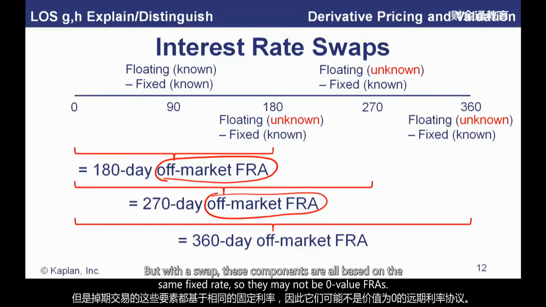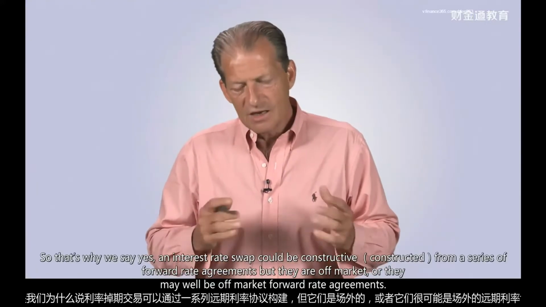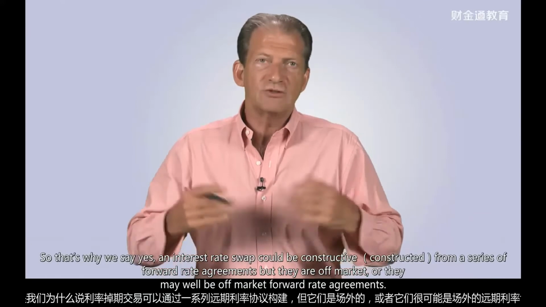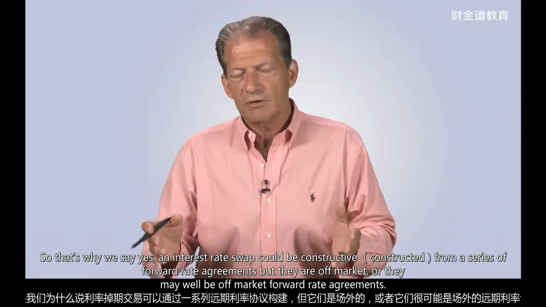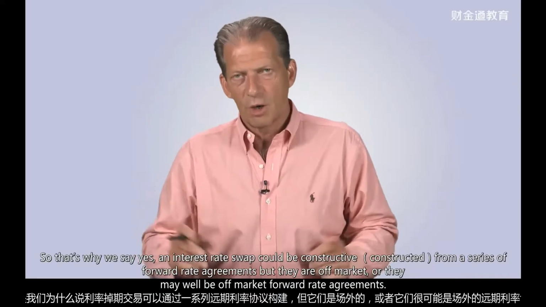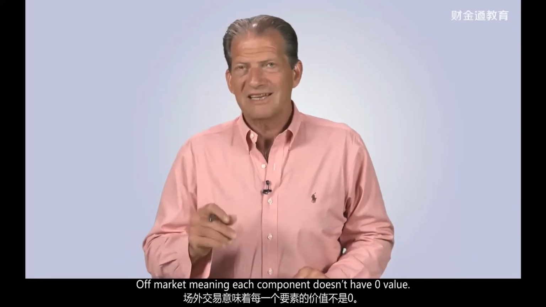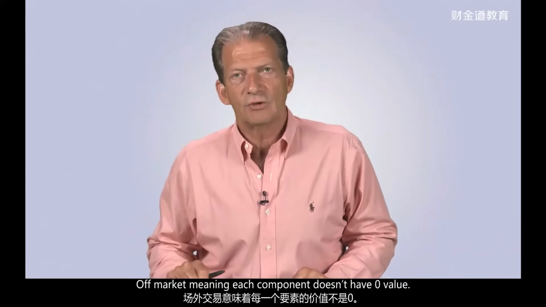But with a swap, these components are all based on the same fixed rate. So they may not be zero value FRAs. So that's why we say, yes, an interest rate swap could be constructed from a series of forward rate agreements, but they're off-market, or they may well be off-market forward rate agreements. Off-market meaning each component doesn't have zero value.